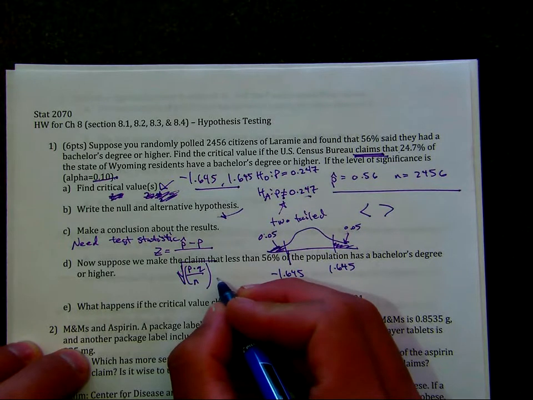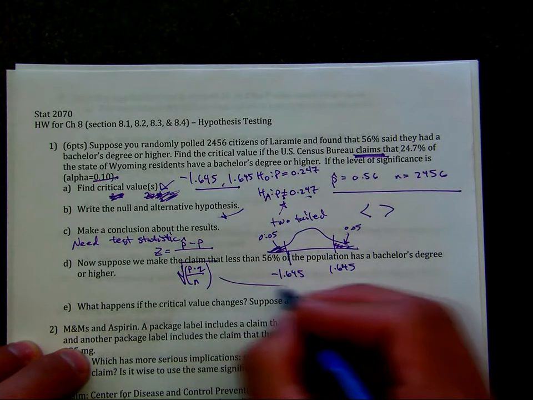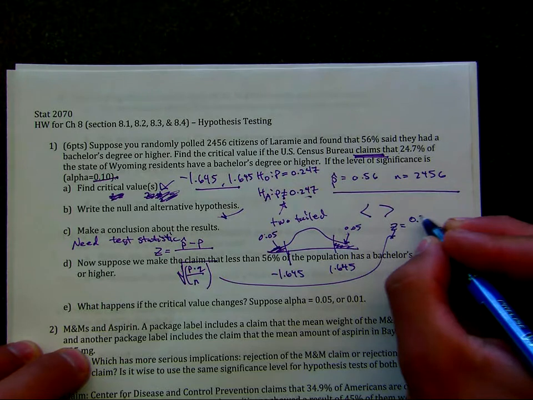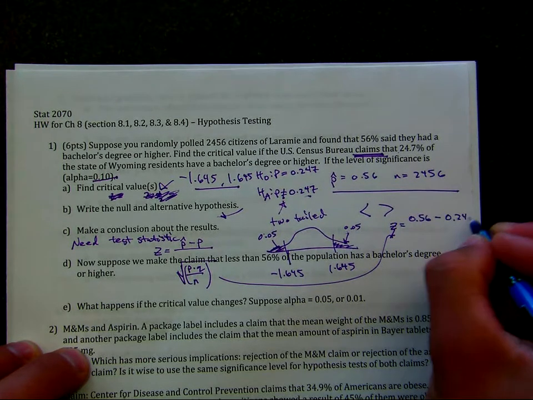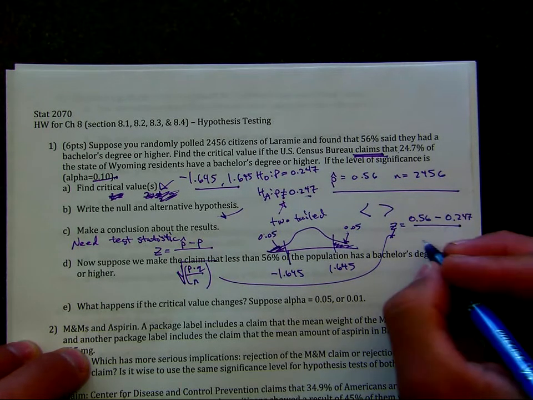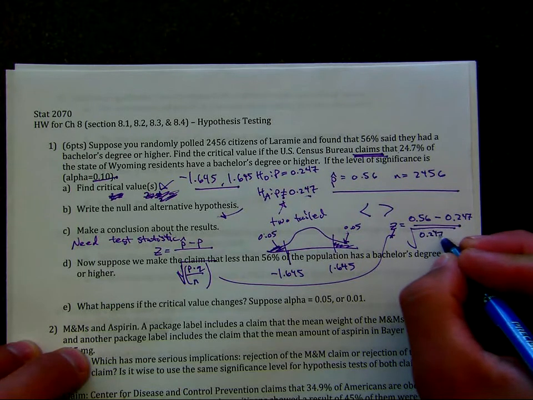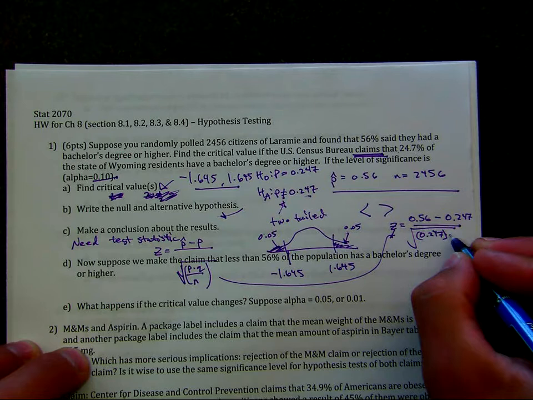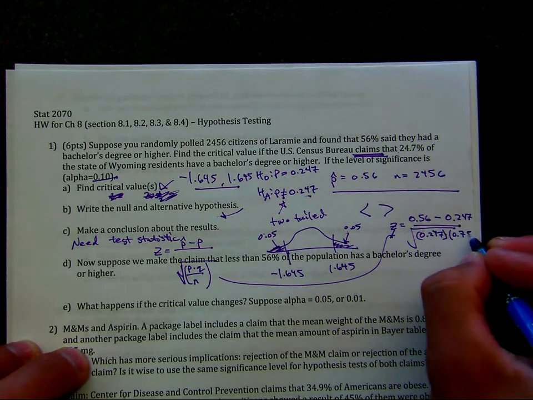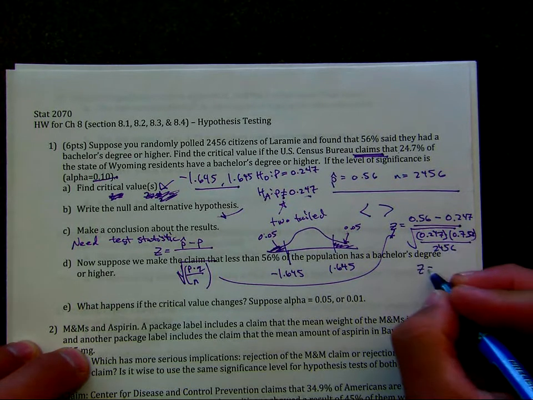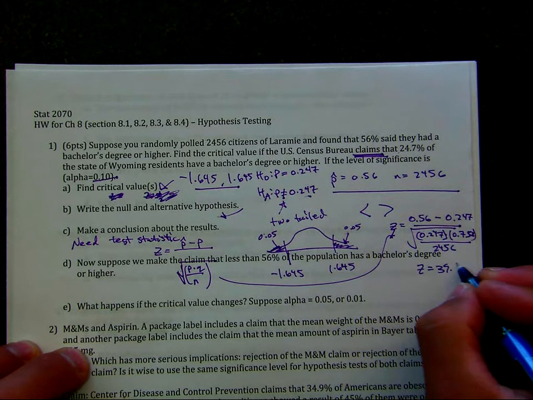Let's fill that in. I want to do it over here. So z is equal to 0.56 minus 0.247, divided by the square root of 0.247 times 0.753, all divided by 2,456. That'll give you z of 35.96. Oh, 35.